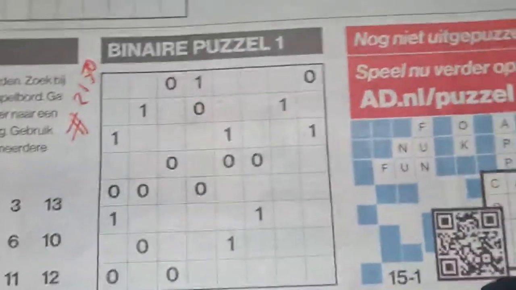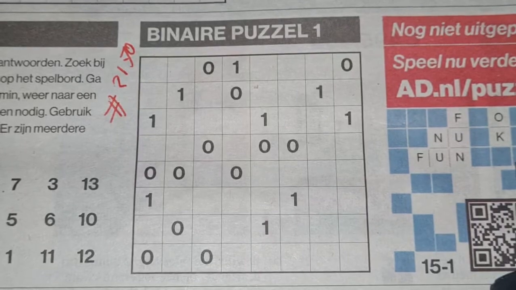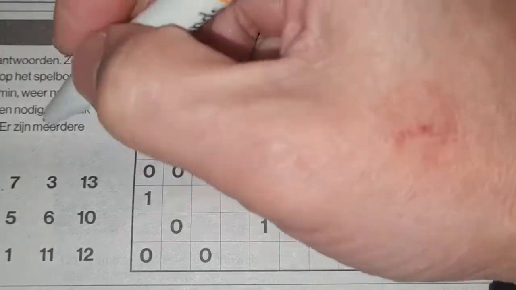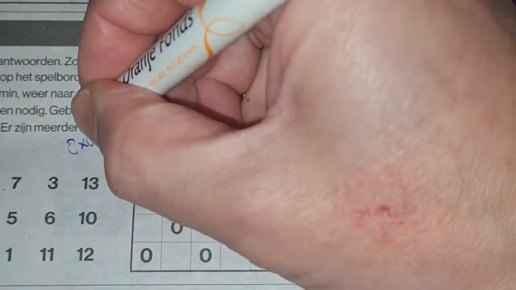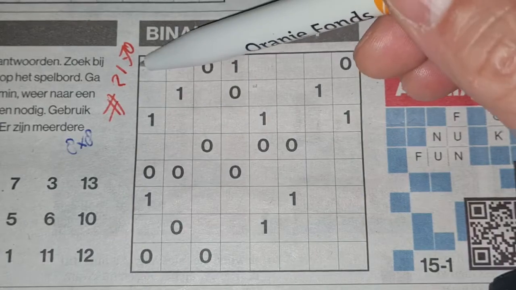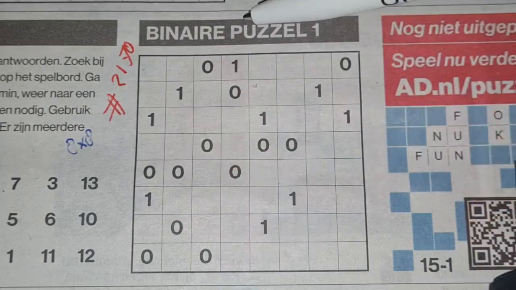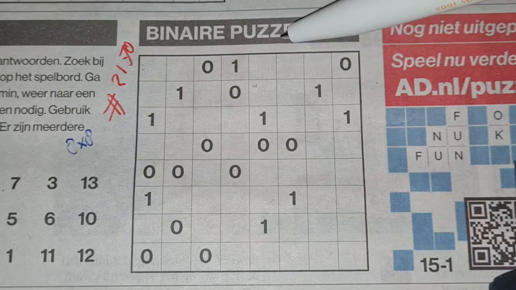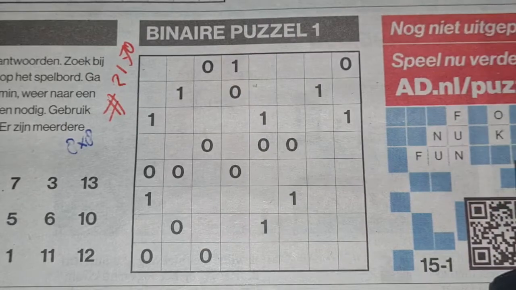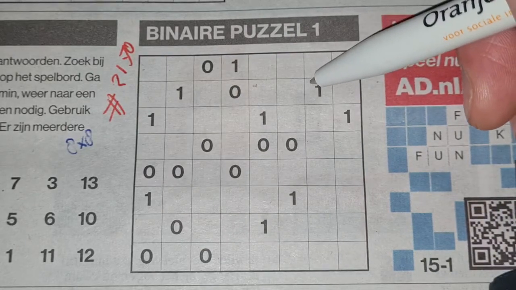What kind of binary puzzle is this one? Let me count: 1, 2, 3, 4, 5, 6, 7, 8. It's an 8 by 8 binary puzzle. That means in a row or in a column there are always 4 0's and 4 1's. Alright, so let's get started.